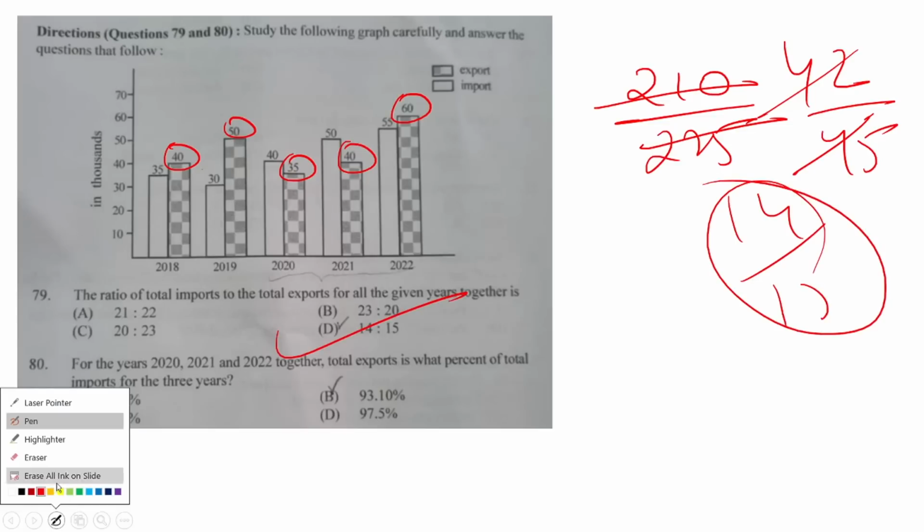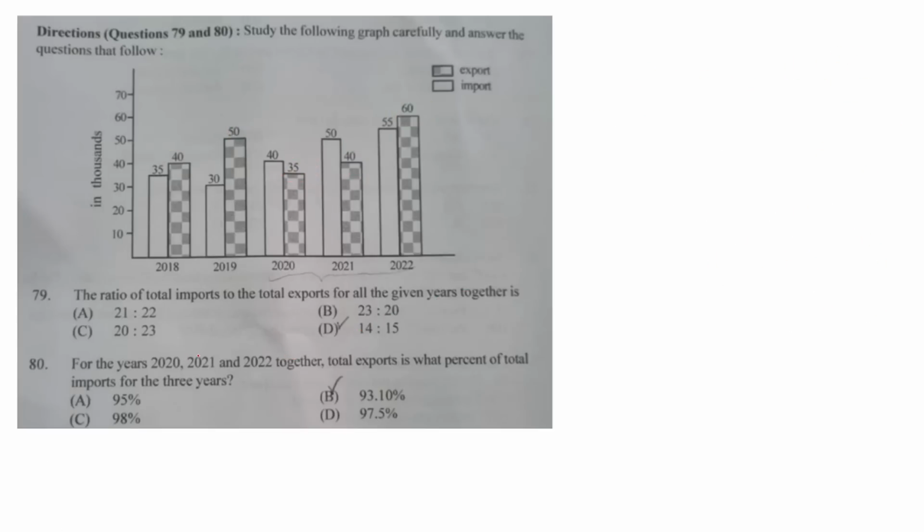Now question number 80. For the years 2020, 21 and 22, total export is what percent of total import for the 3 years.